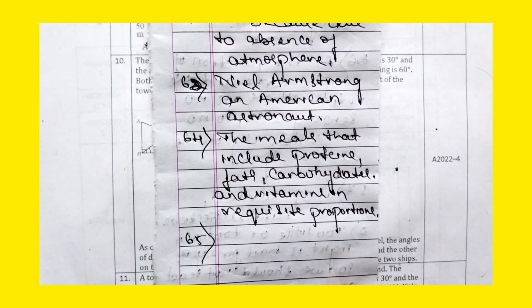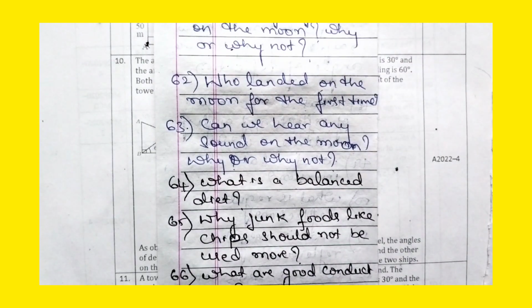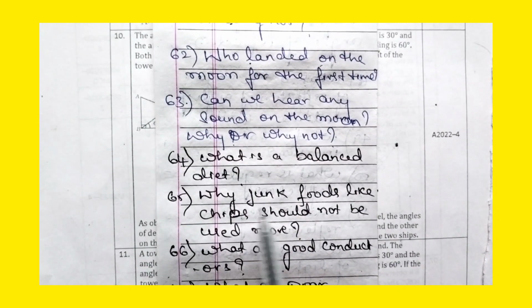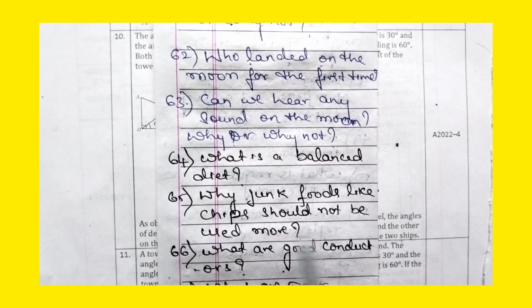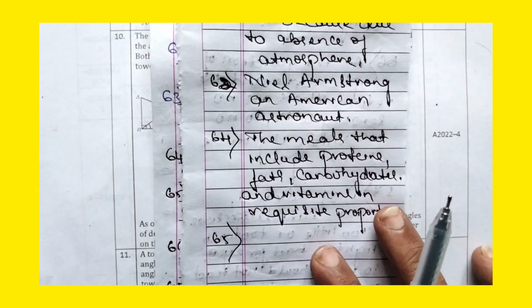Now let us move to 65th question. The question is, why should junk foods like chips not be used more? So now let us answer this question.